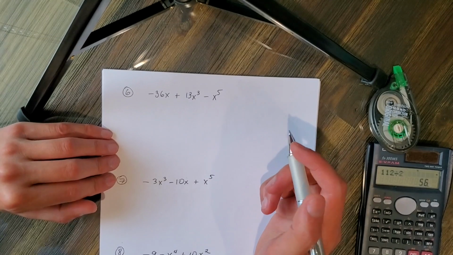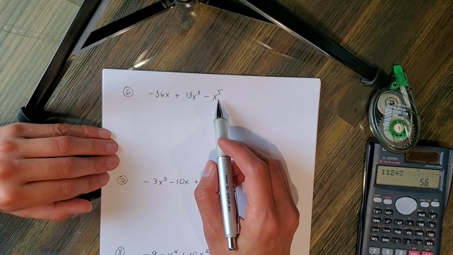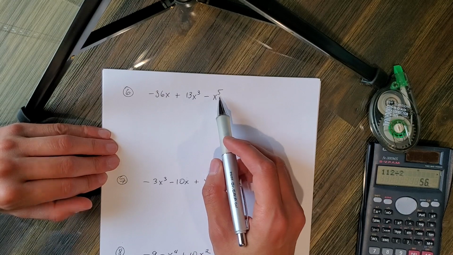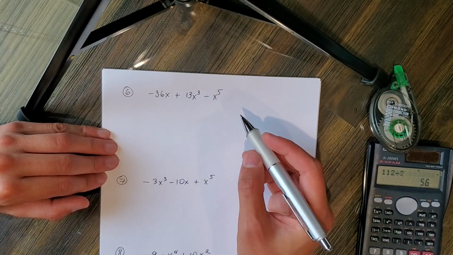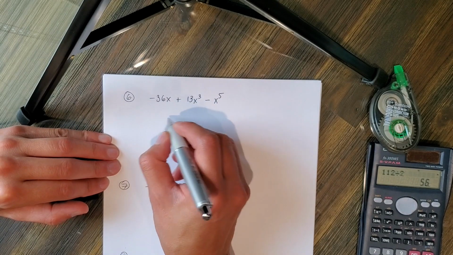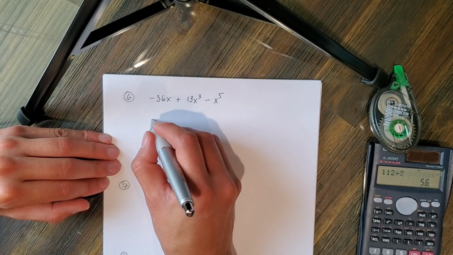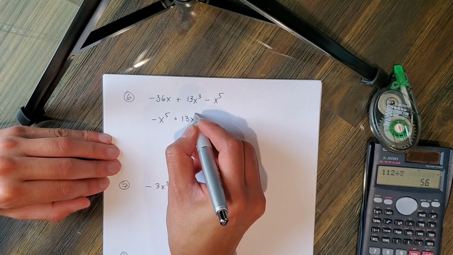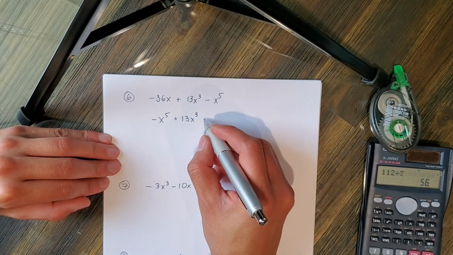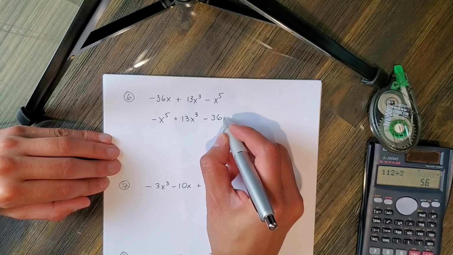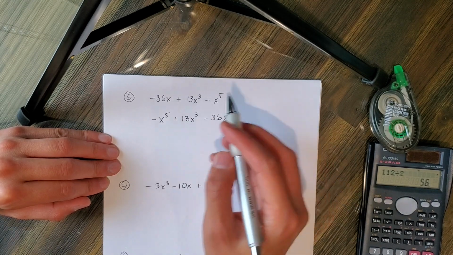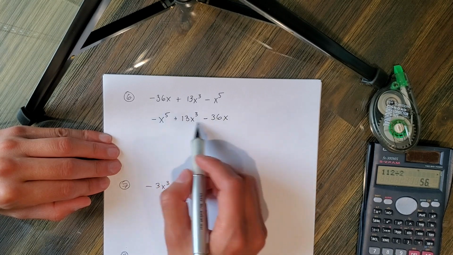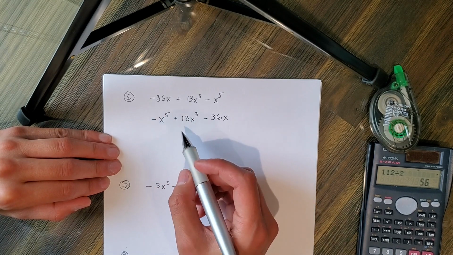Look at this here. The exponent's way higher than 4 here. Well, not way higher, but the exponent is 5. Okay? So, first of all, I'm going to go ahead and rewrite this in standard form with the highest exponent first. So, negative x to the 5th plus 13x cubed, and then minus 36x. Now, notice here, this is not an even exponent. It's odd. Okay, so we can't factor it like the other examples we just finished.